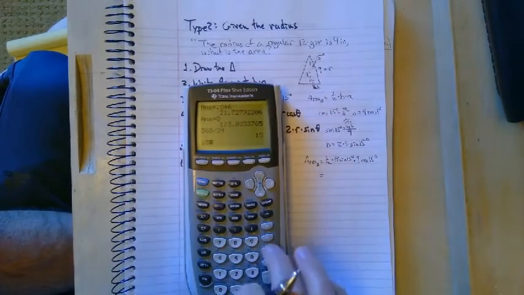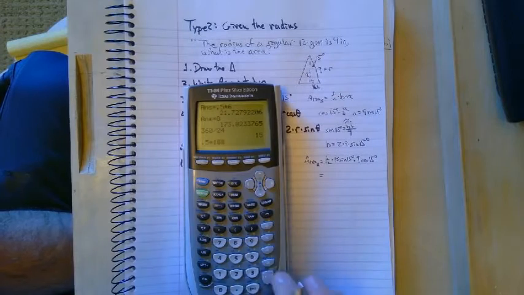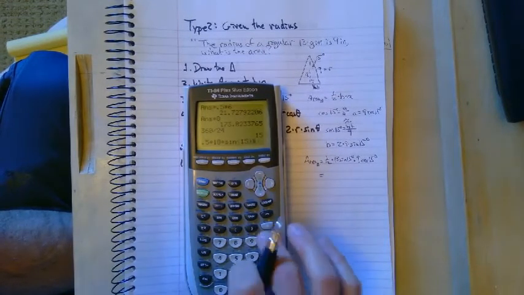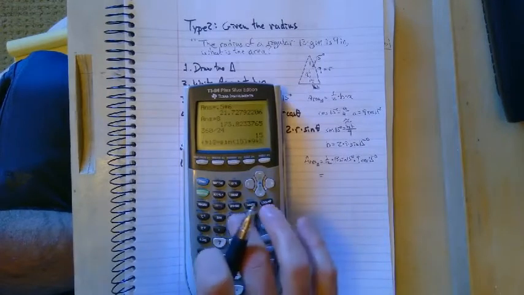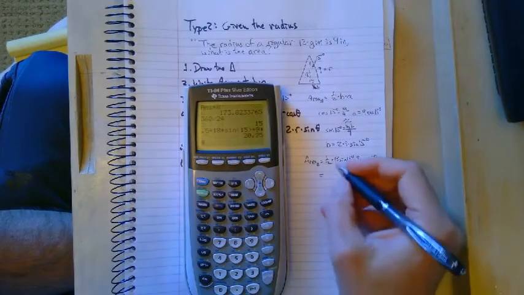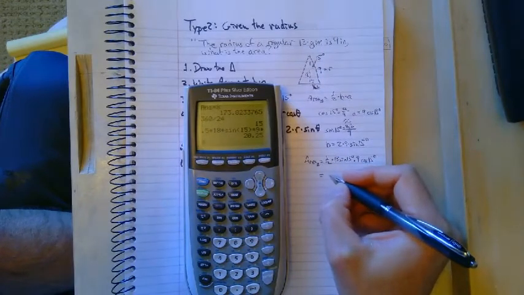So I've got 1/2 times 18 times the sine of 15 times 9 times the cosine of 15. Make sure I get all those parentheses closed up in there. This gives me 20.25.